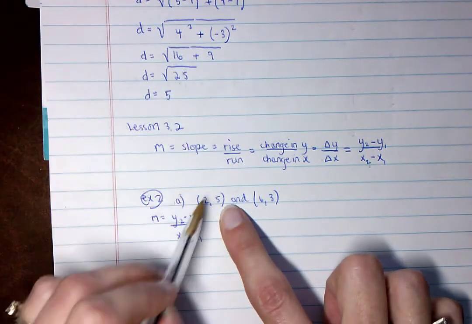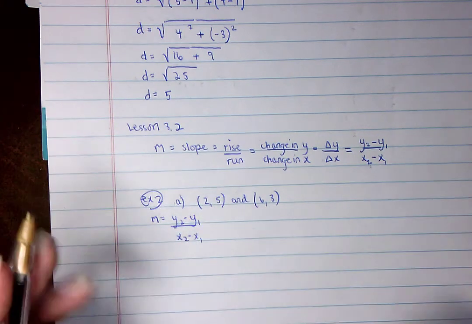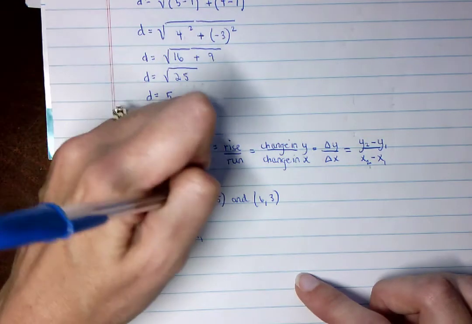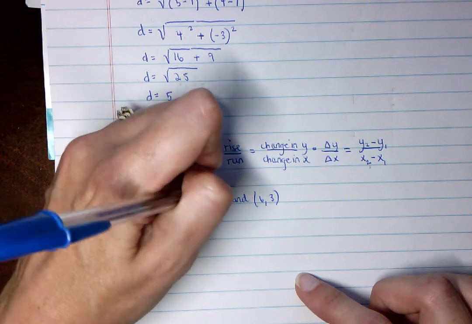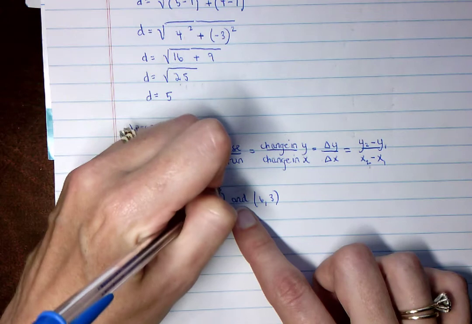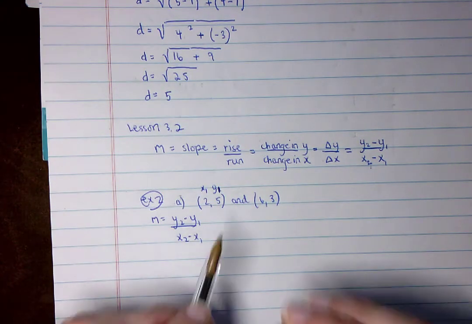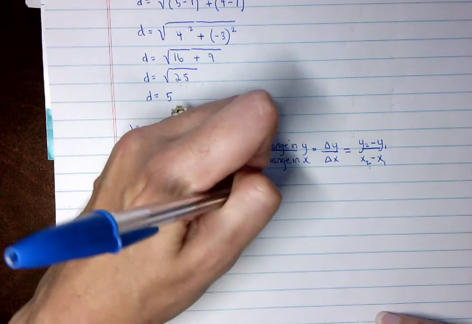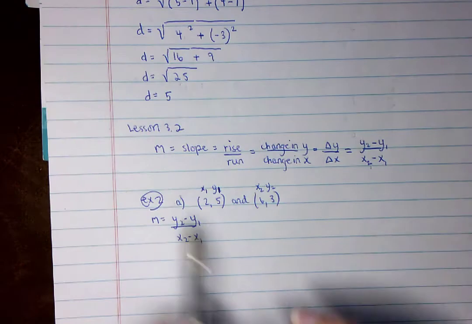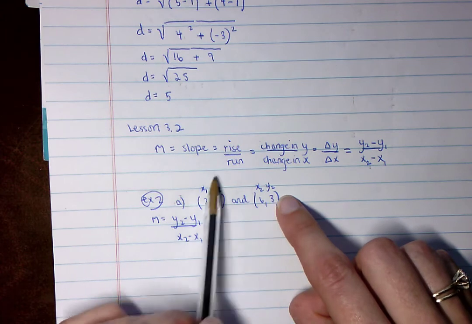It doesn't matter which one you choose to be x1, y1, x2, y2, you could have them reversed, but just be consistent. So normally I tell my students to write what they're choosing as x1, y1 and x2, y2. That might help you. So again, just remember it's going to be y2 minus y1.